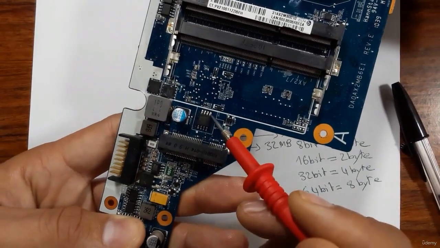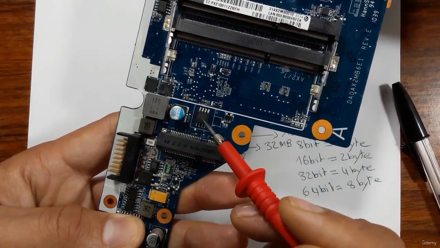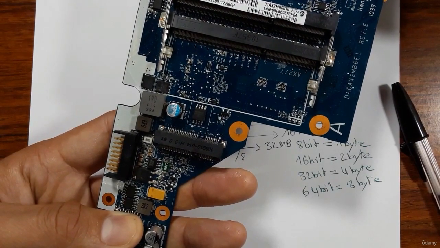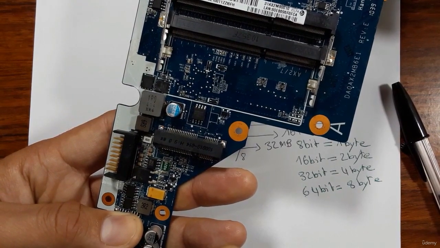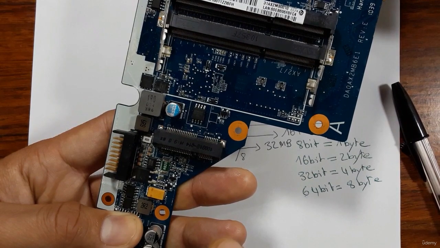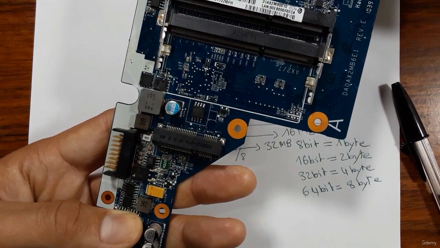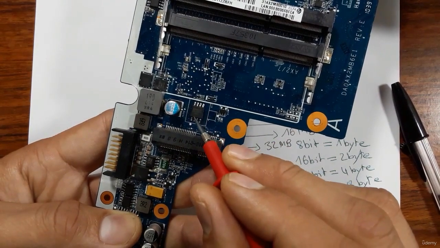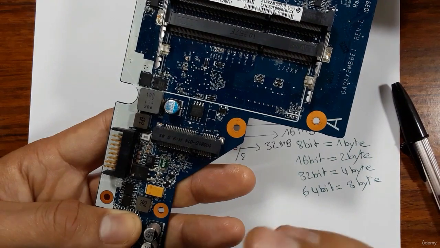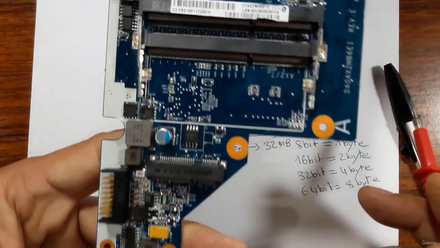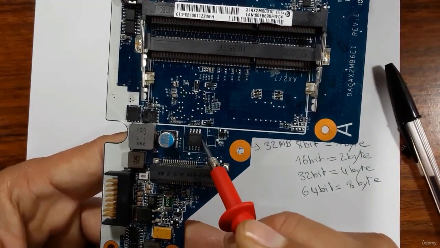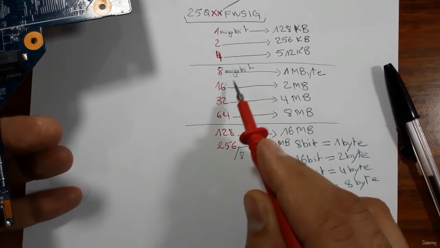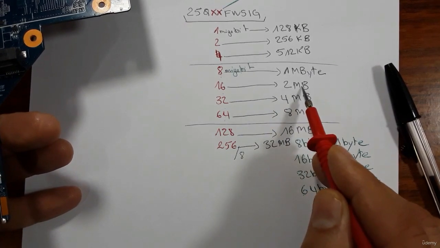So this BIOS, if you want to reprogram it or flash it, you should use a flash program that is equal to 2 megabyte or less than 2 megabyte. You cannot reprogram it with a flash more than 2 megabyte. You know why? Because the IC has a maximum size of 16 megabit, meaning 2 megabytes, okay?